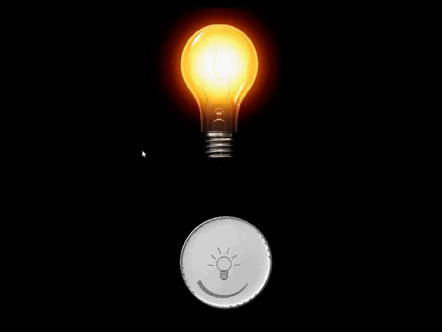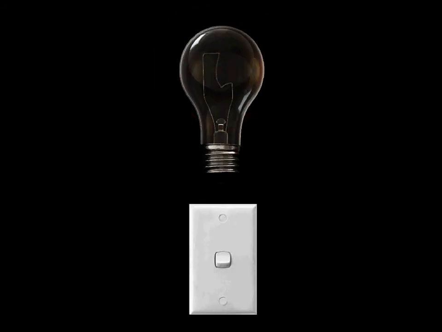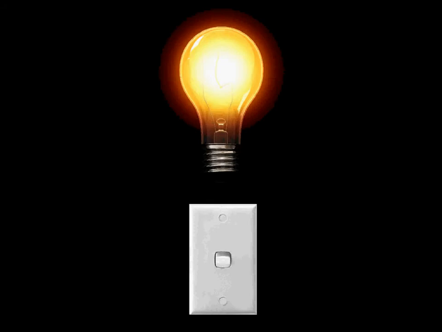Now let's consider the alternative. The alternative to a dimming switch is a standard light switch. The light switch only has two possible states. It's either off at 0% light or it's on at 100% light. This can be considered as digital. The state is either on, which in binary would be considered a 1, or off, which in binary would be considered a 0.